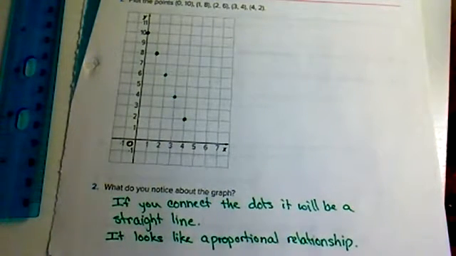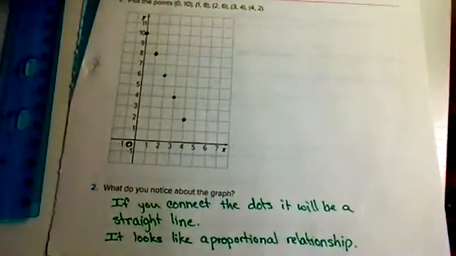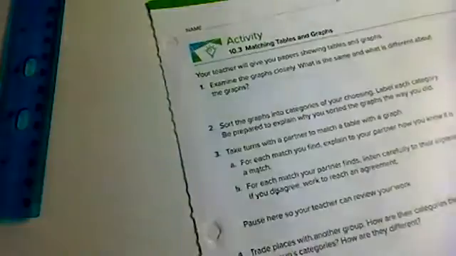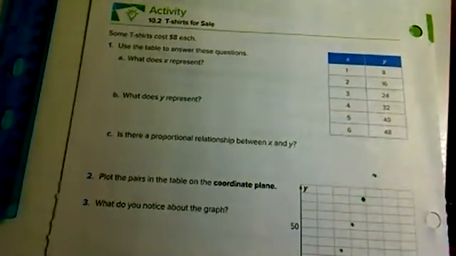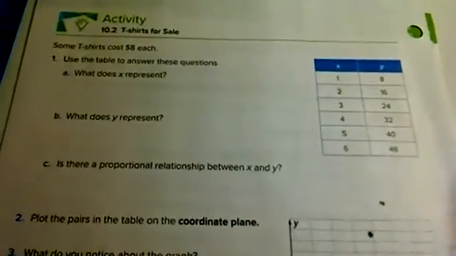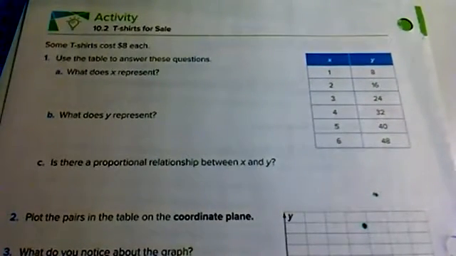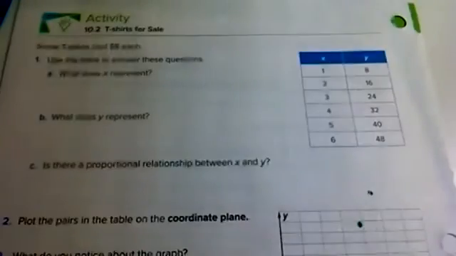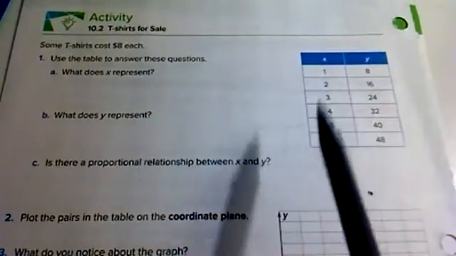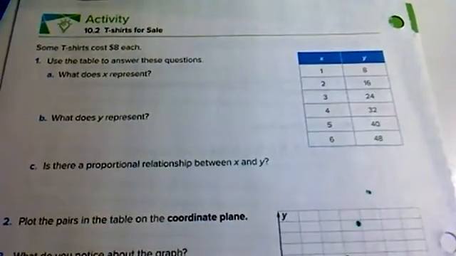Okay, let's turn the page over to 142. And we're looking at activity 10.2, t-shirts for sale. So some t-shirts cost $8. Use the table to answer these questions. So if the t-shirts cost $8, which one of these do we think is going to represent the t-shirts? Is it going to be our X column or our Y column?